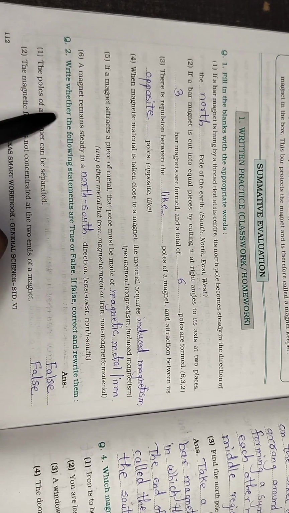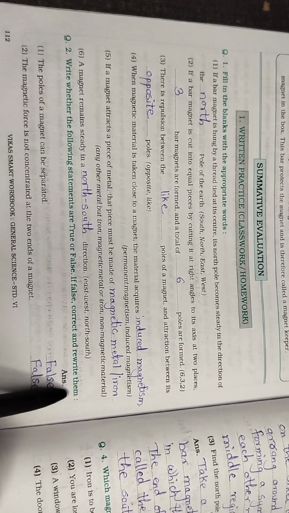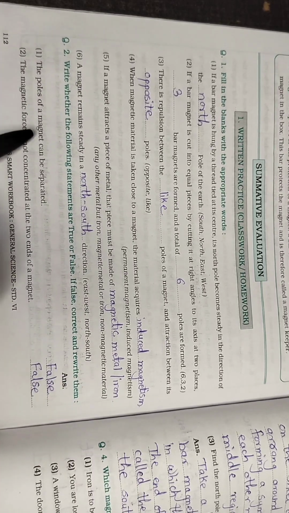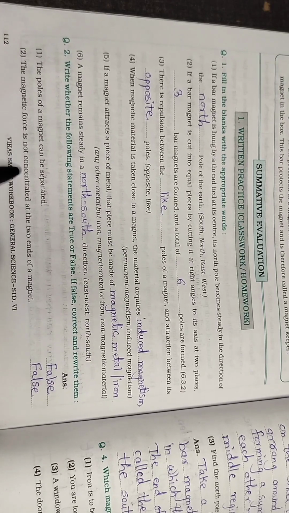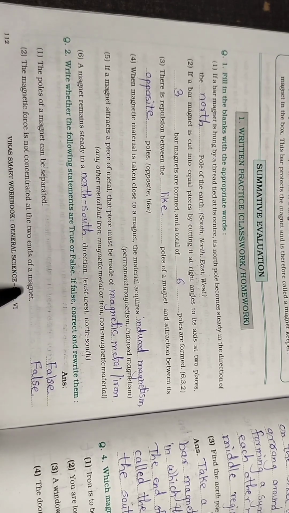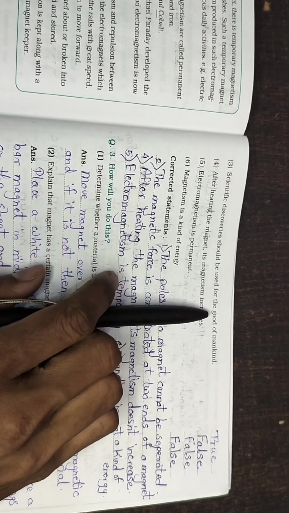Second, write whether the following statements are true or false. If false, correct and rewrite them. First, the poles of a magnet can be separated. False. Second, the magnetic force is not concentrated at the two ends of a magnet. False. Third, scientific discoveries should be used for the good of mankind.